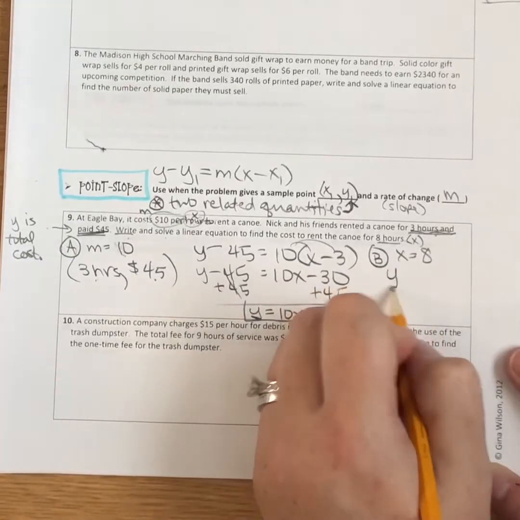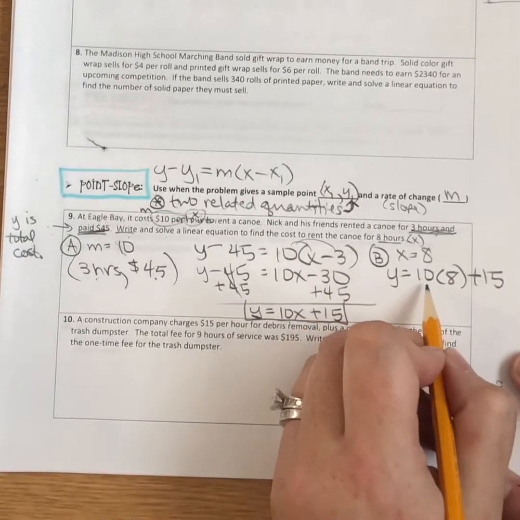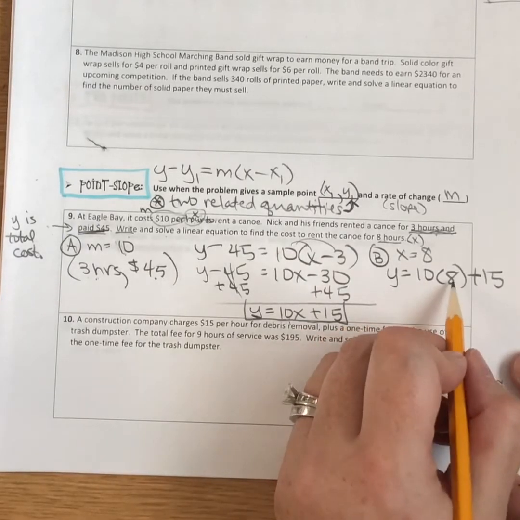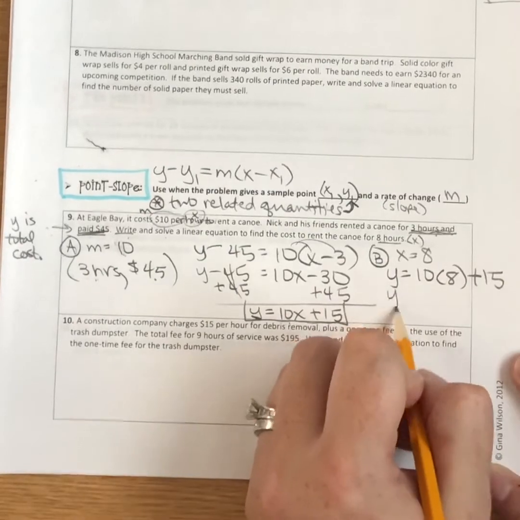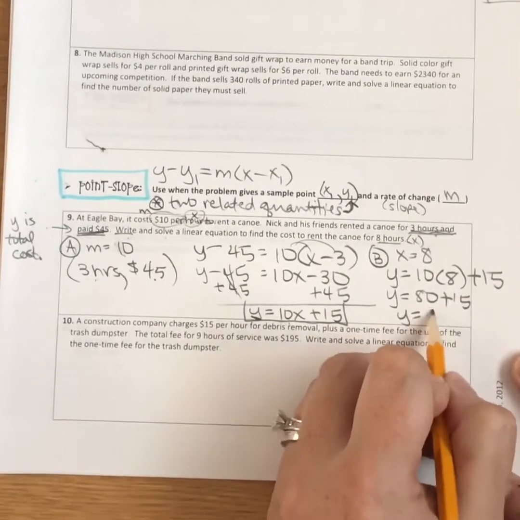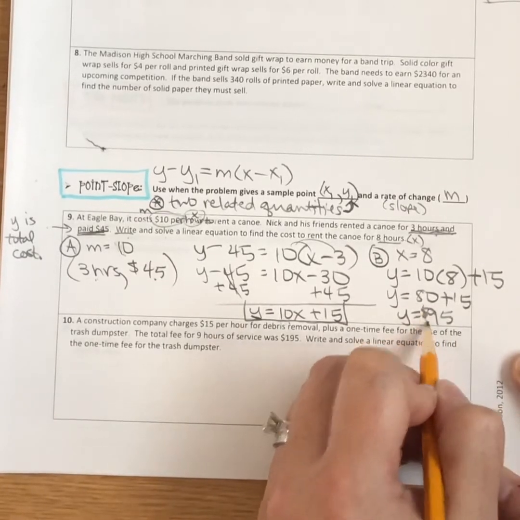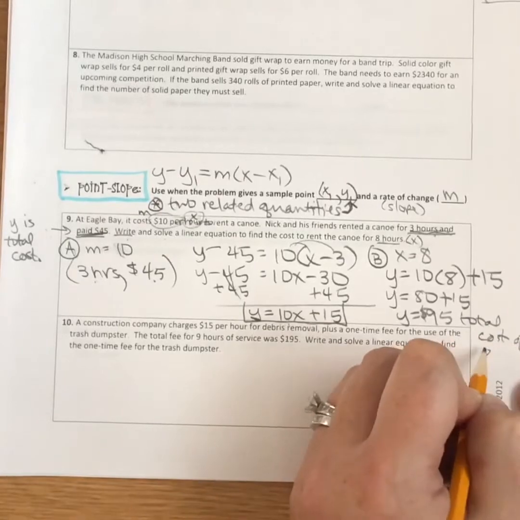So basically it's just y equals 10 times 8 plus 15. Well, since we know what x is, we're just doing order of operations. We're going to multiply and then add, so we get y equals 80 plus 15. So the total cost is going to be $95. And that's for the total cost of 8 hours.